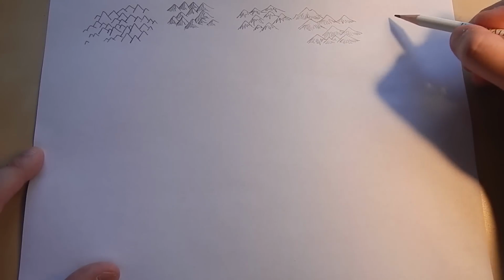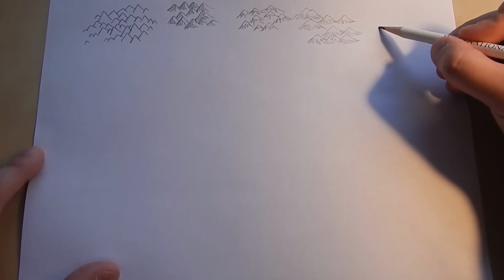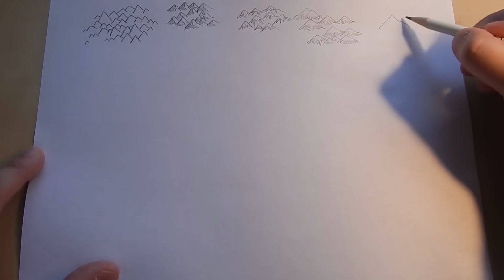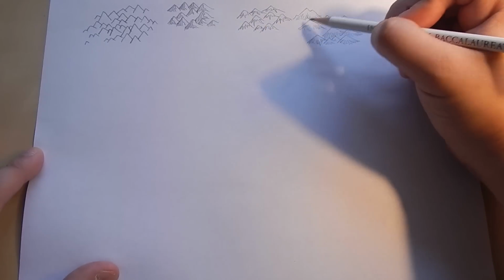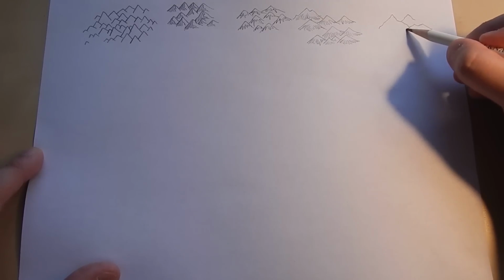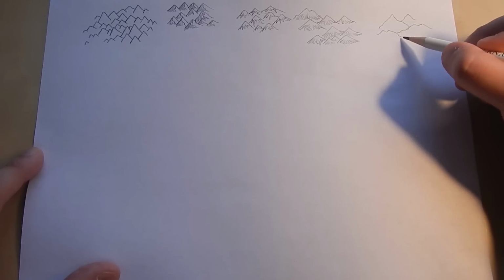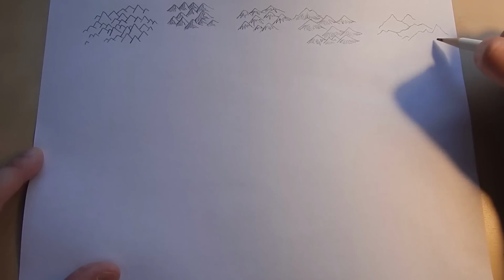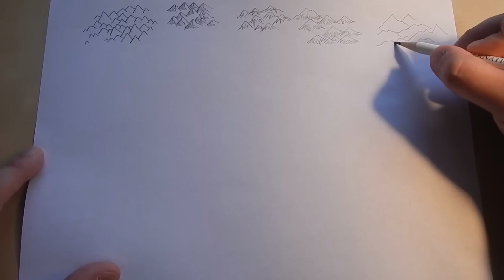So that gives a nice effect of snow-capped peaks as well. Another way that you can draw mountains is by taking an even more detailed route. Go for not as straight sides on our little cones here. Add some more detail. Remember that mountains sometimes have more than one peak. Layer them like so.